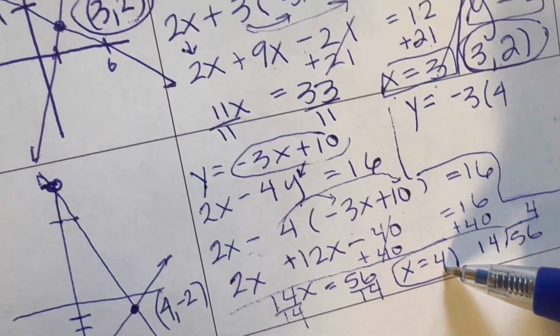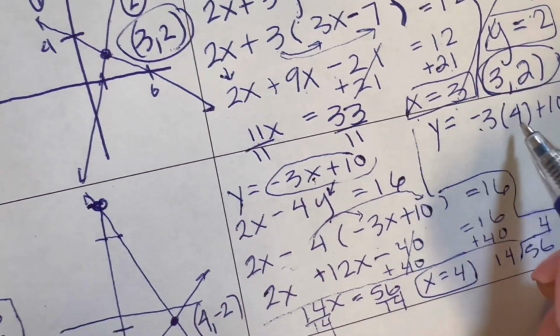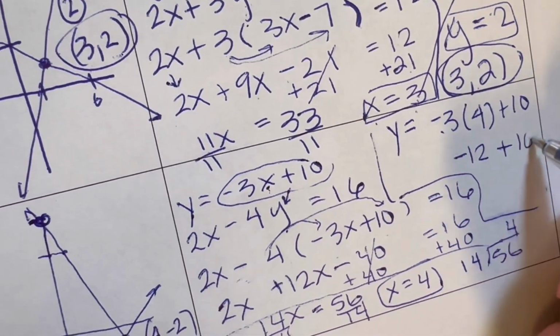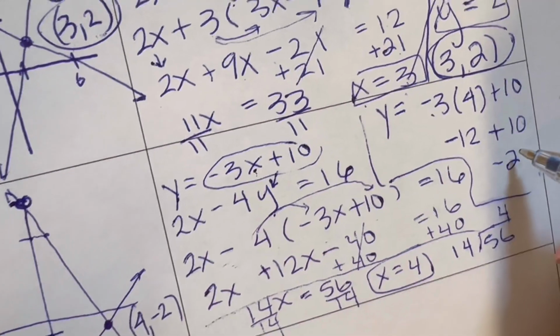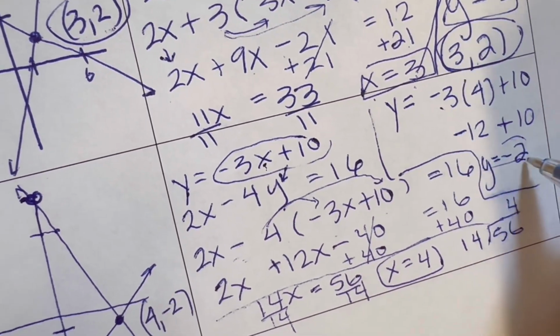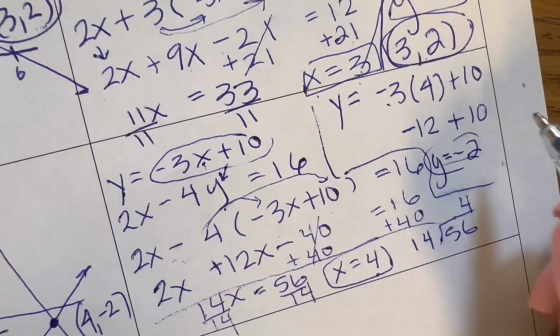Plug in this 4 into the x value. Add 10. What is negative 3 times 4? Negative 12 plus 10 is negative 2. Y equals negative 2. So your solution is 4, negative 2.